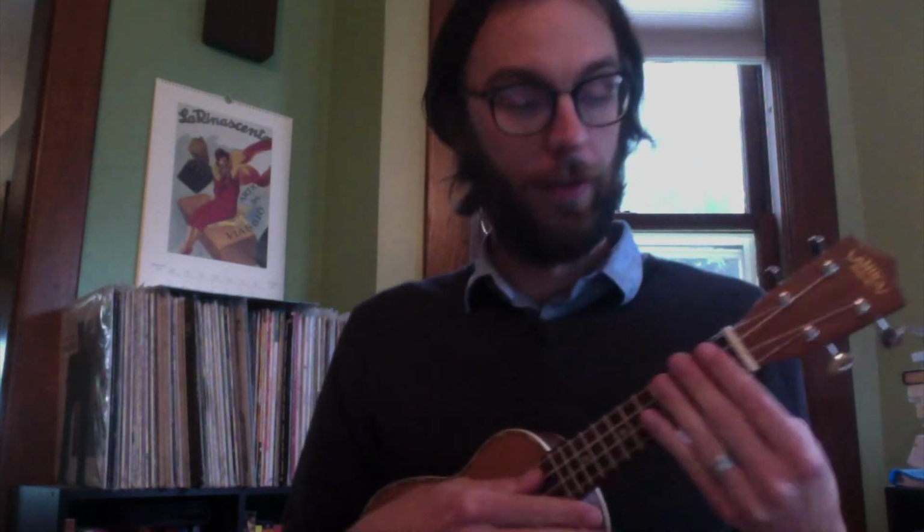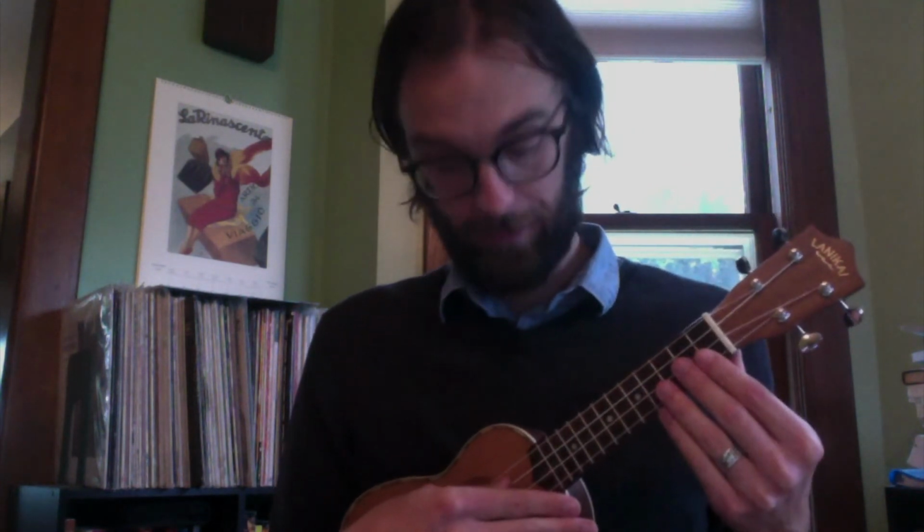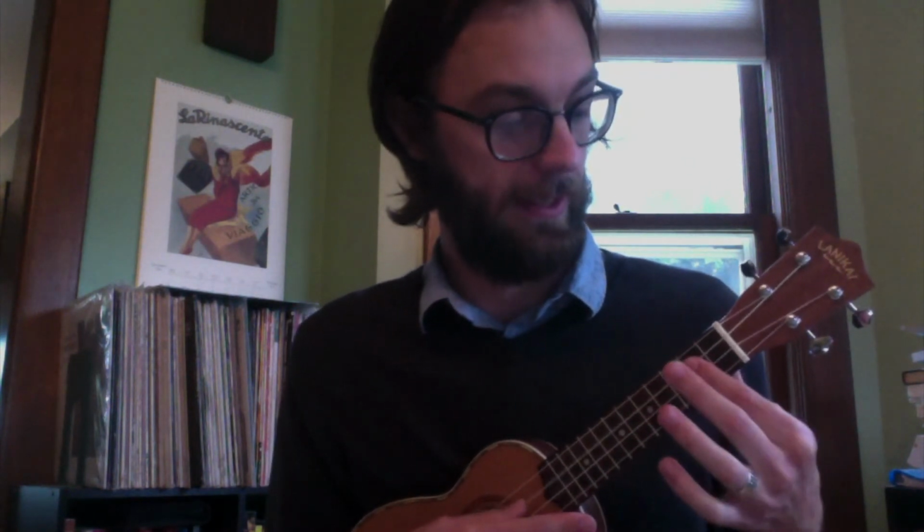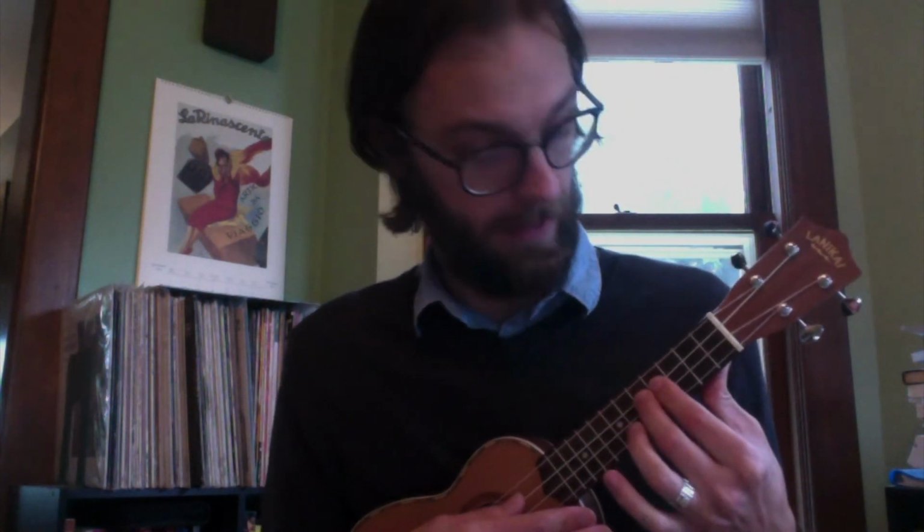So if you go through and you say the notes out loud, which I like to do, then you're starting to learn the notes on the fretboard. You have C, D, E, those were all whole steps. E to F is a half step. So I have C, D, E, F, half step.